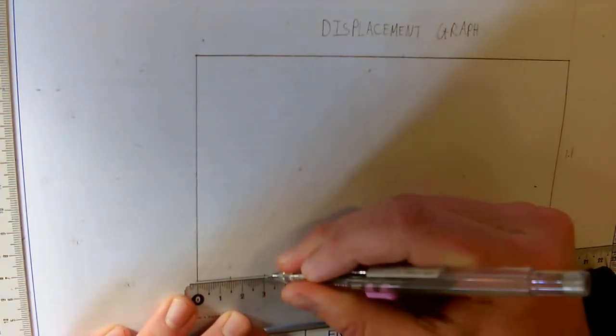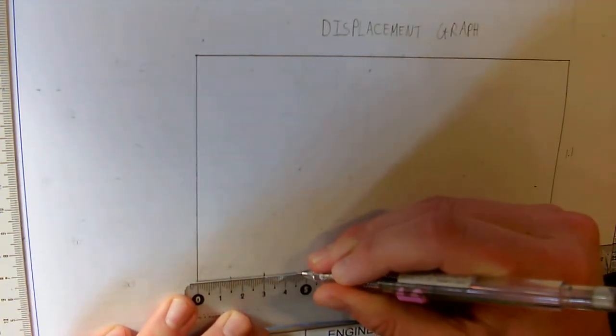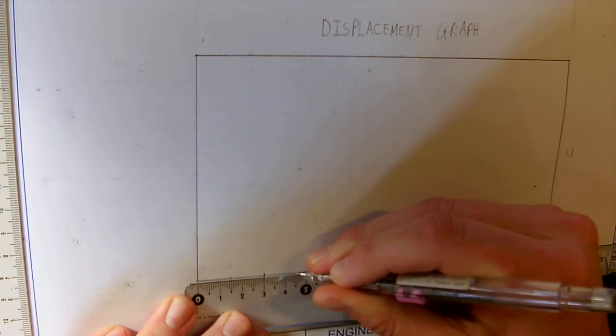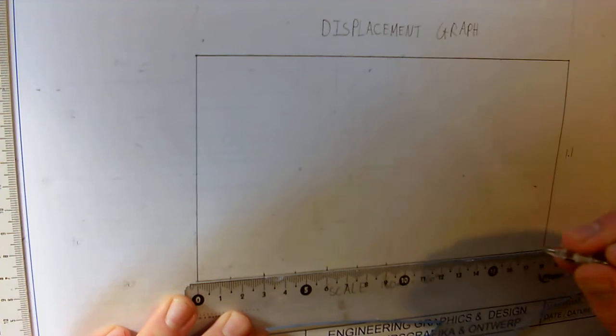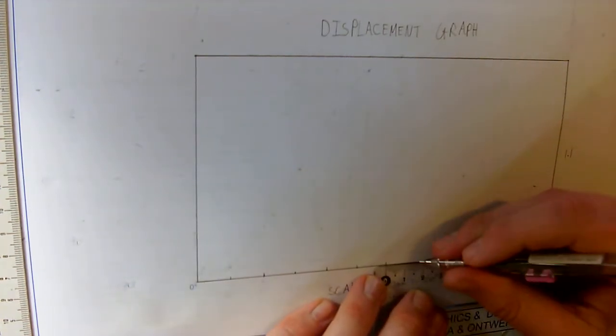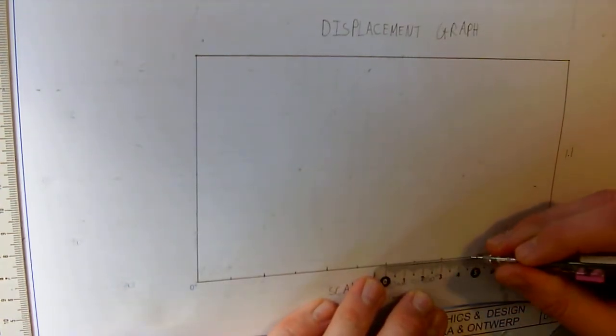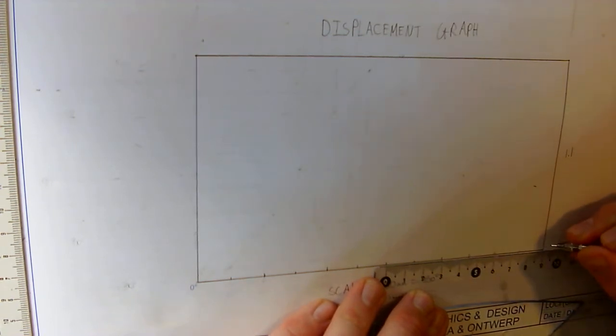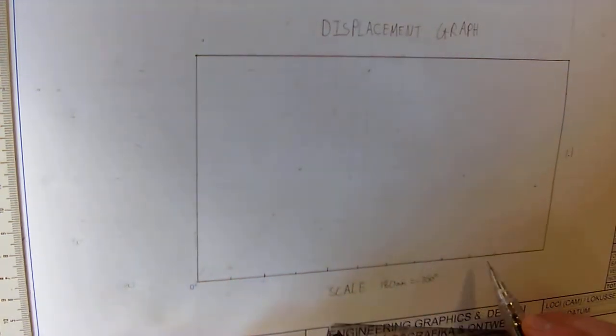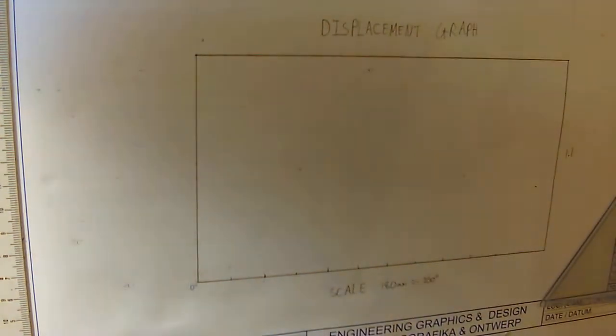So it's 15, 30, 45, 60, 75, 90. Let's just see, 1, 2, 3, 4, 5, 6. Good. Okay, let's label it.